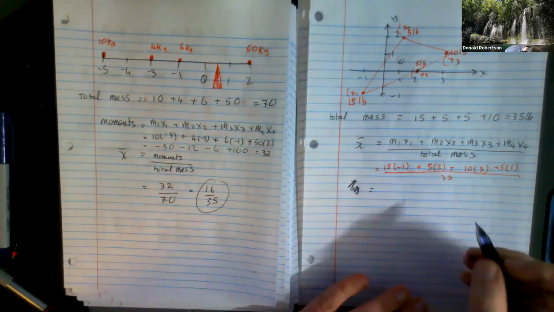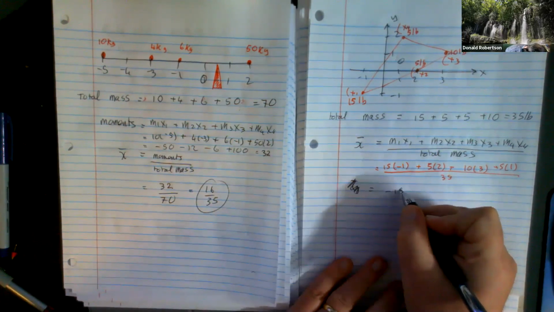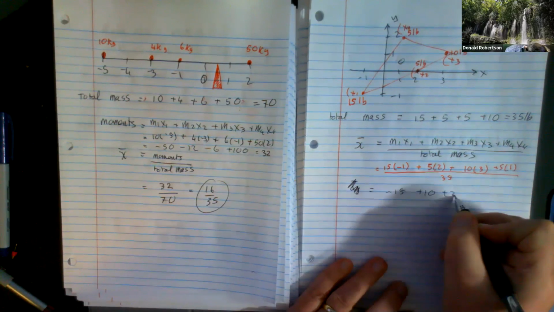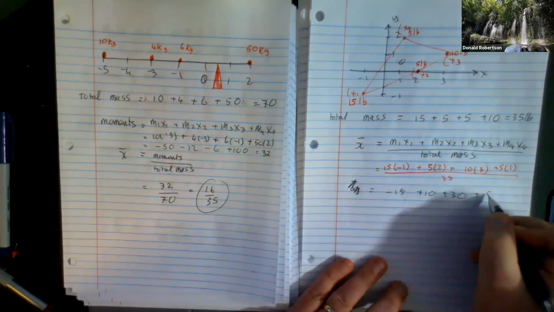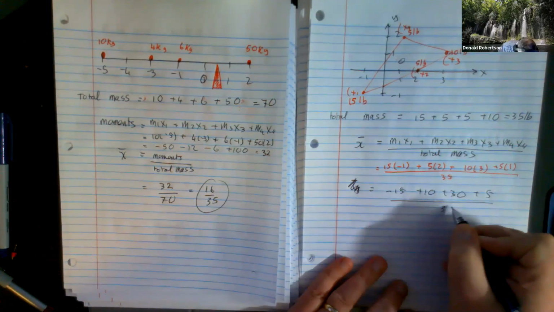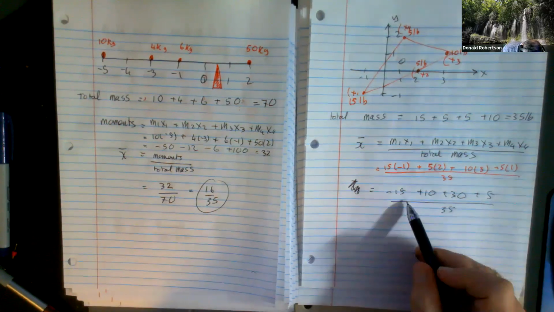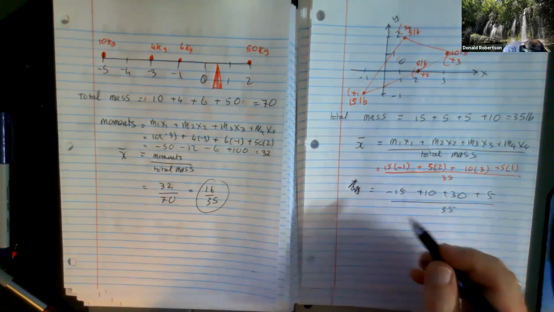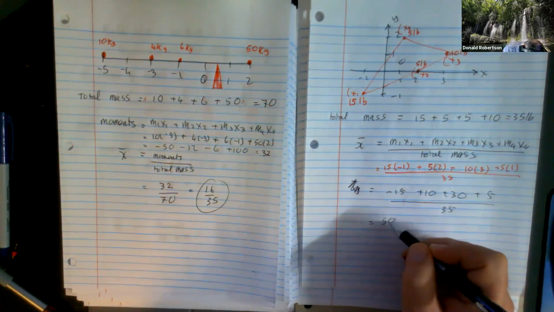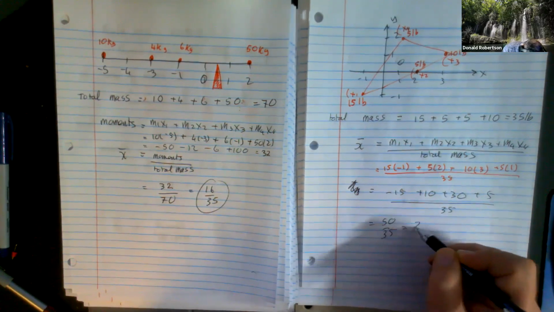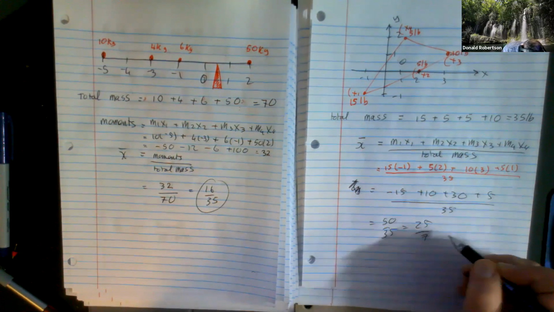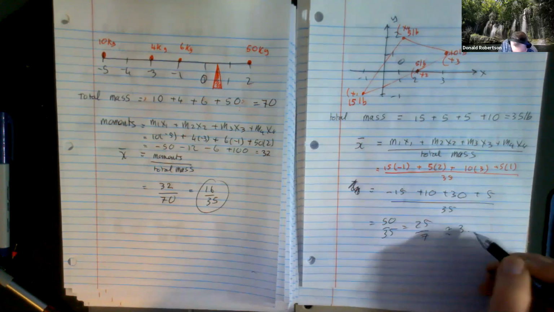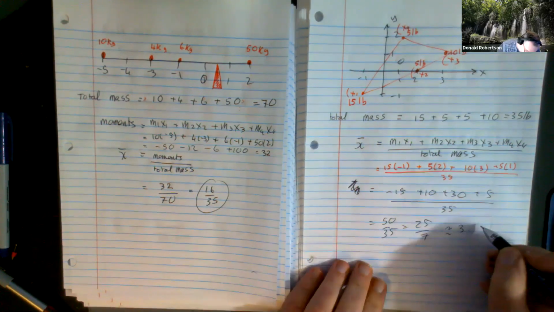So what's that? -15, add 10, add 30, add 5 out of 35. That's going to get me 10, 20, 50. 50 out of 35, 25 sevenths. It's about 3 and a bit. It's about roughly 3.5, very roughly.